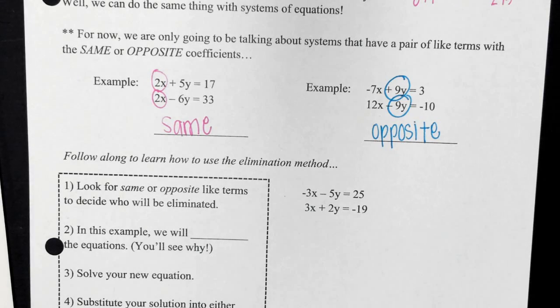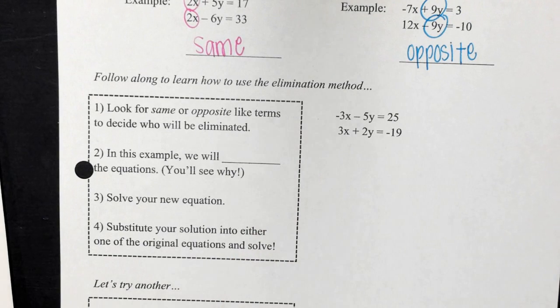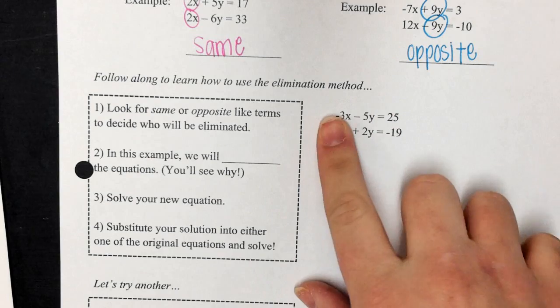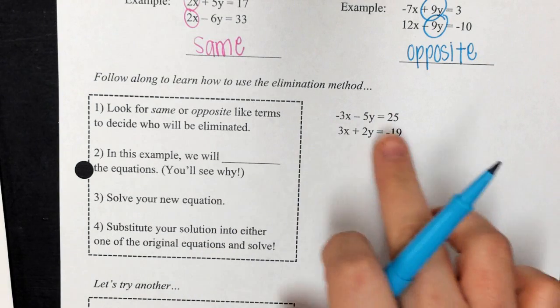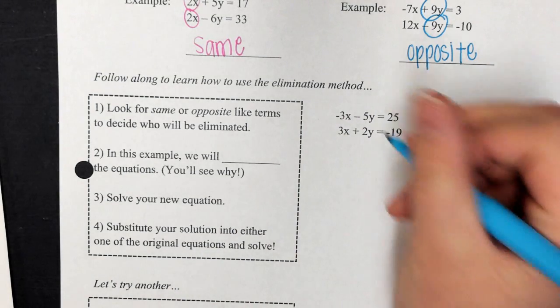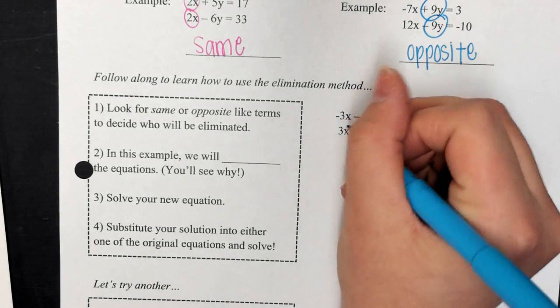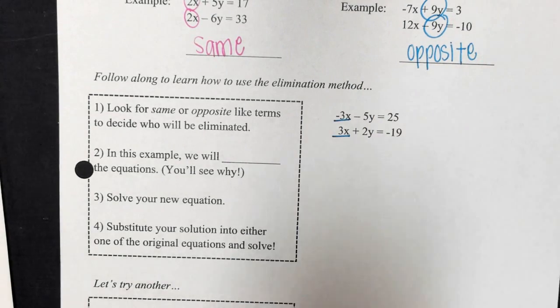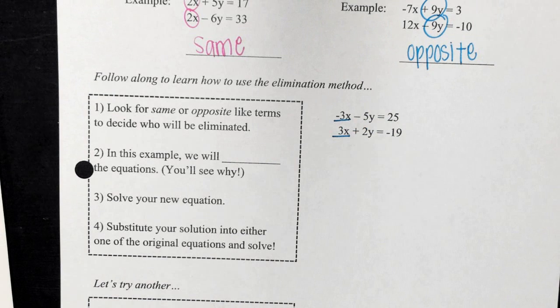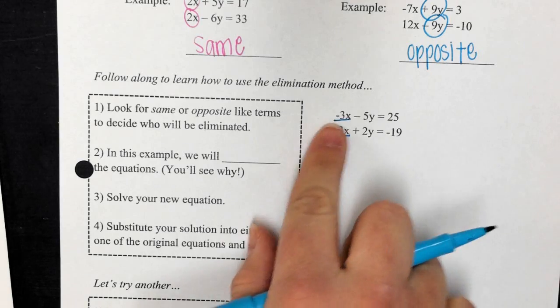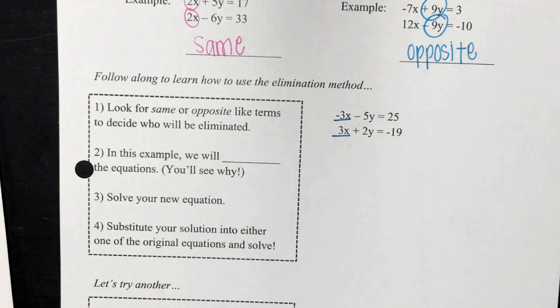Okay, so the whole point is that we want to eliminate one of these variables. We want to get rid of it. We don't like it. We need to delete it from our lives. So right here, the first thing you need to look for is the same number. We have negative 3 and 3. What sign could I add to this equation to make those cancel out? Positive. Negative 3 plus 3 is 0.